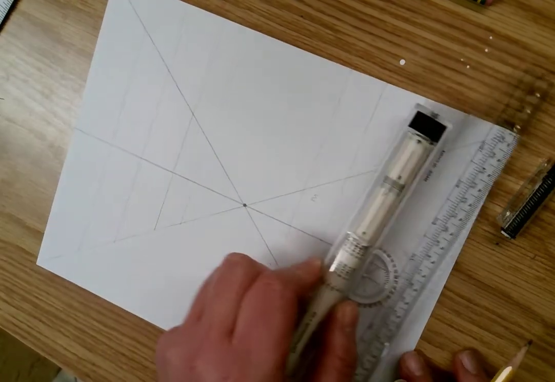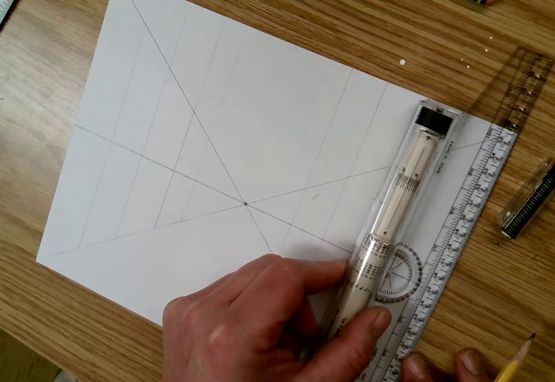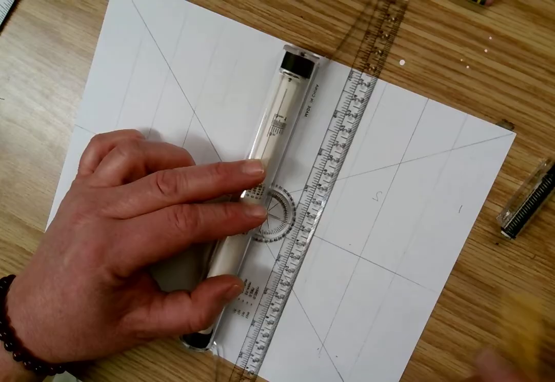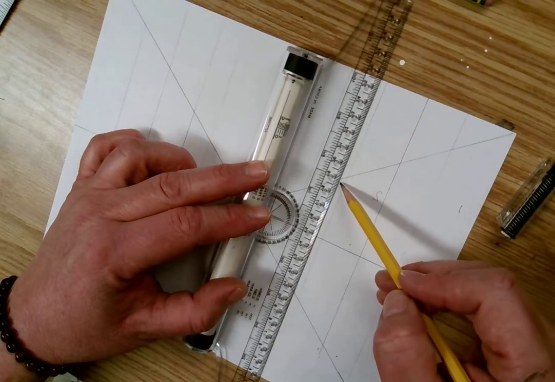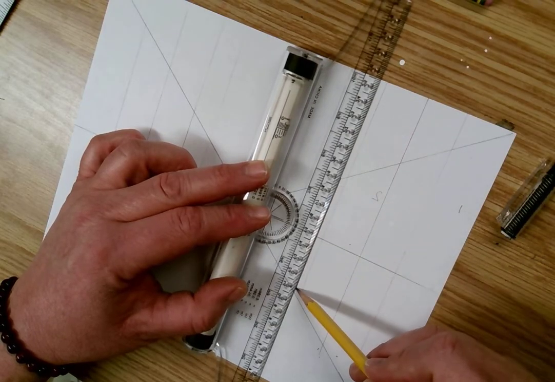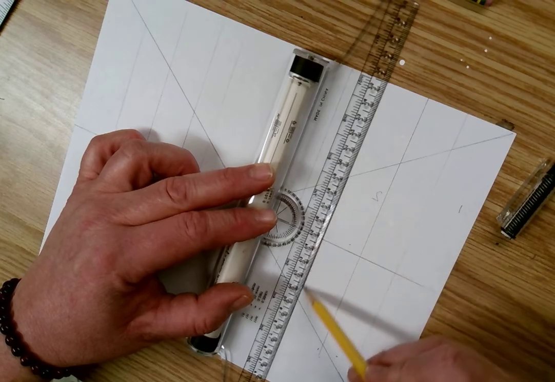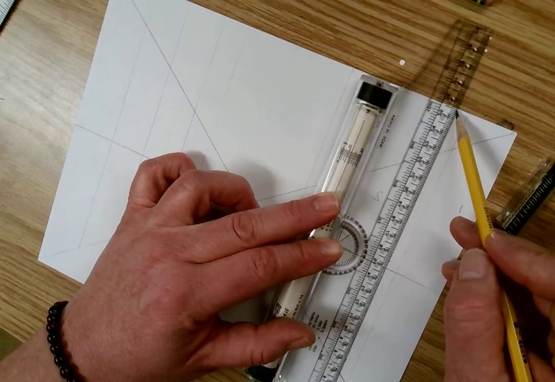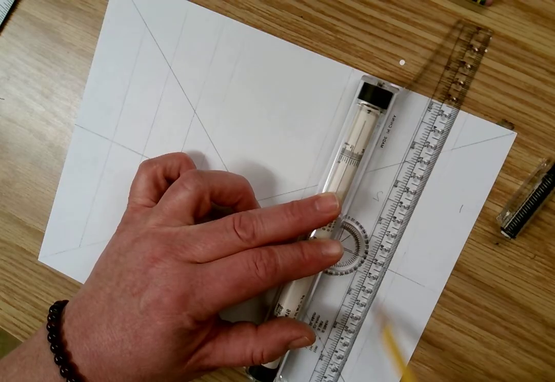Now what I'm going to have to do is add another line. And I'm going to actually move this line here.